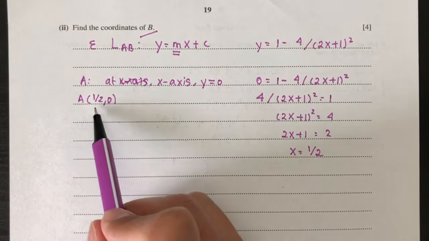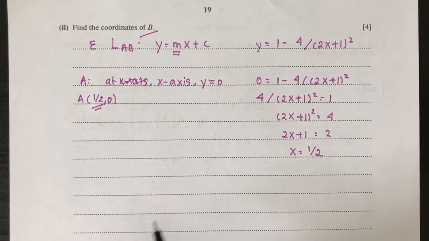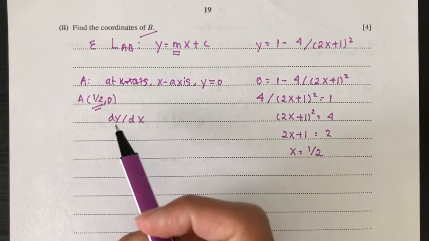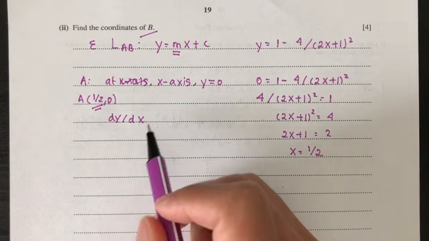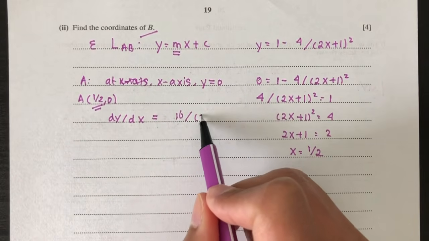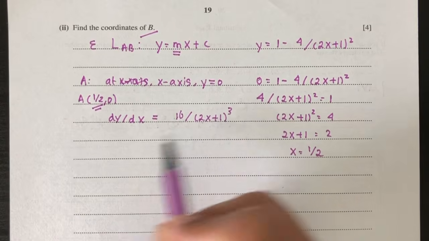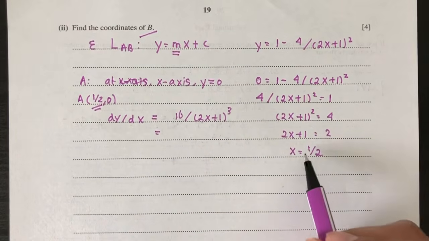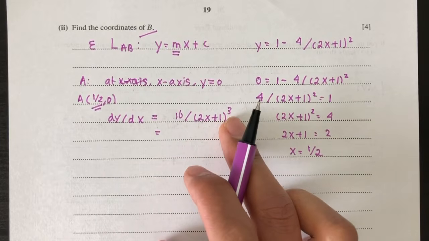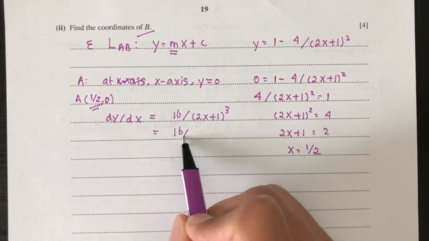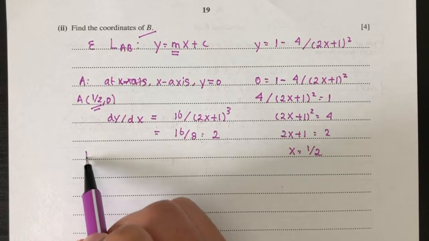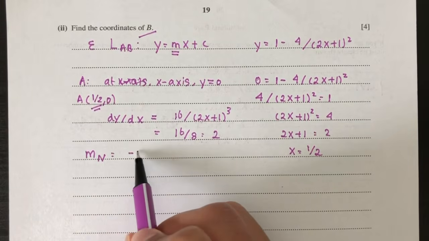Now we have to find the gradient at this value of x. So we know dy by dx. So dy by dx, when it comes to a curve, is always the gradient of the tangent. This is equal to 16 divided by (2x plus 1) to the power 3. So dy by dx at this value of half, 2 times half will be 1. 1 plus 1 is 2. Power 3 is 8. 16 divided by 8 will be 2. That is the gradient of the tangent. So what is the gradient of the normal? It will be minus 1 over 2.